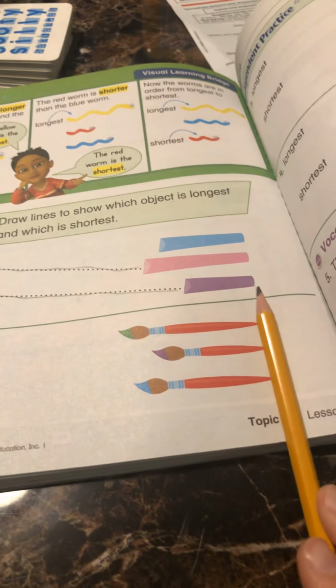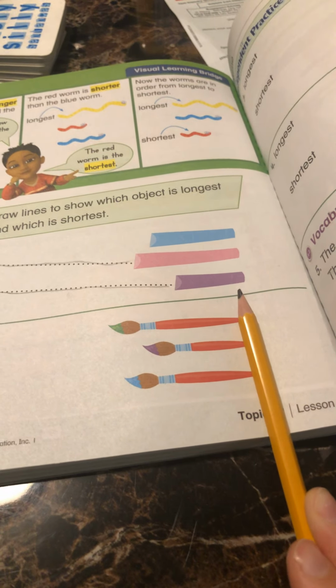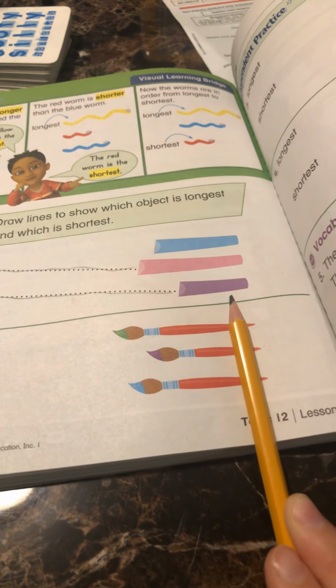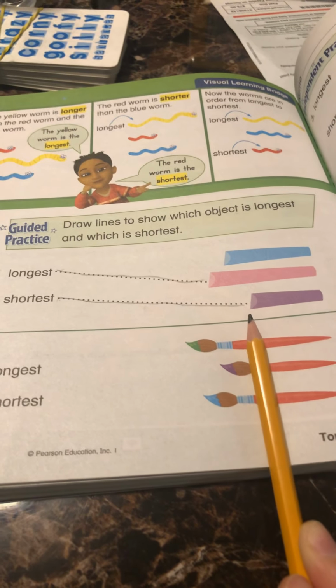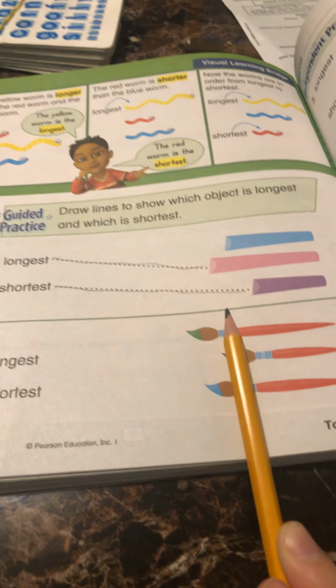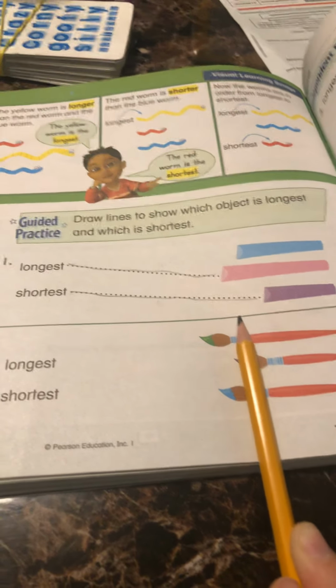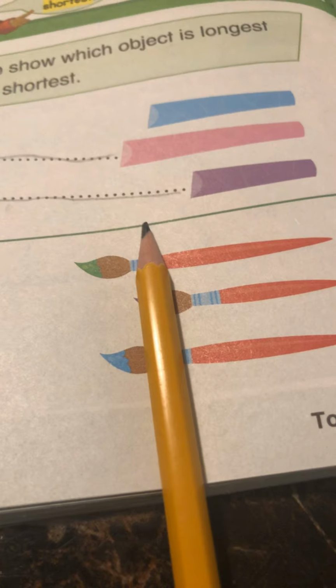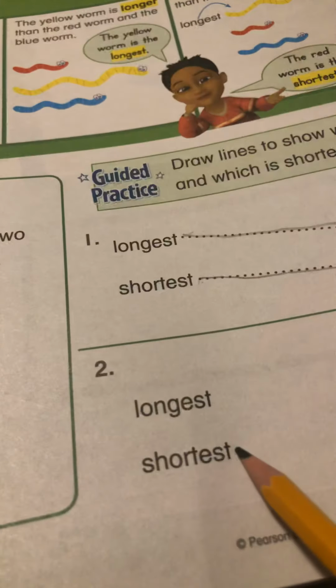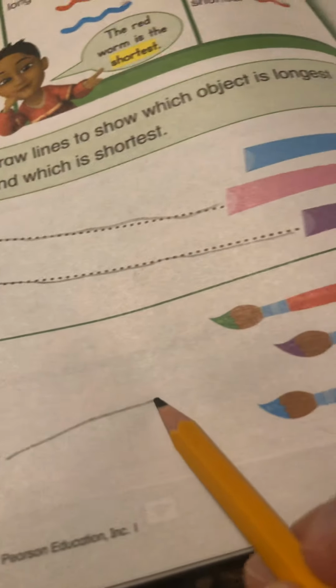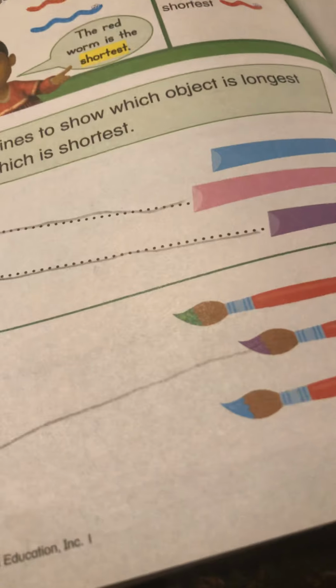I'm going to drag my pencil across and make sure it stays really straight to try to figure out which one might be the shortest. They're still all going. The purple has stopped. The purple's not longer anymore. See that? The purple gets completely covered up. So I think the purple is the shortest. So I'm going to take my pencil and draw that line all the way across.